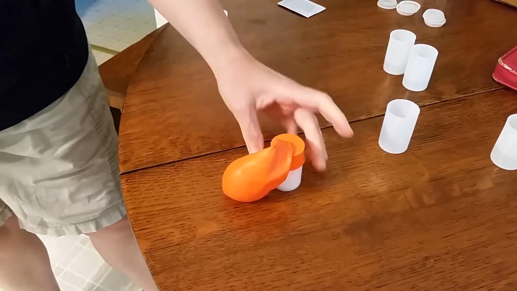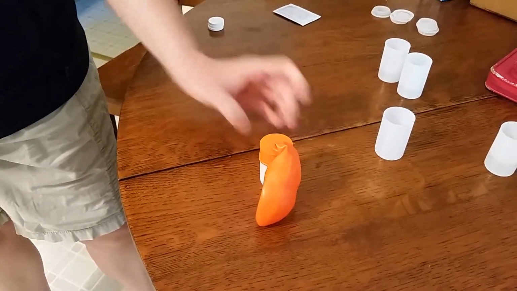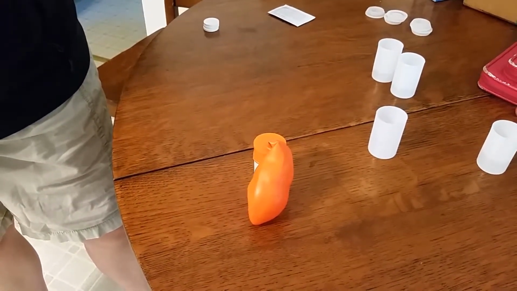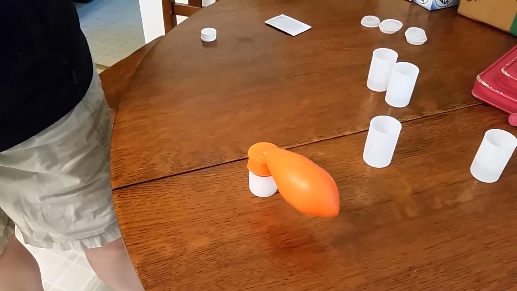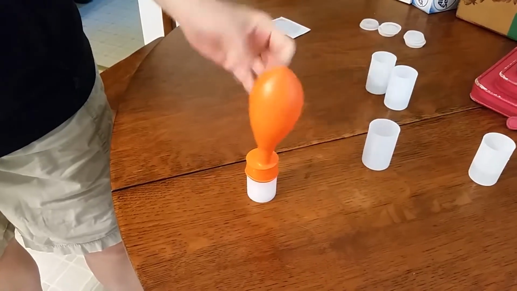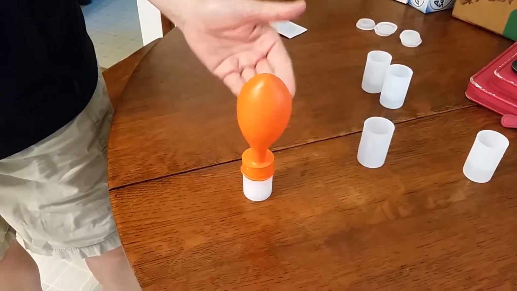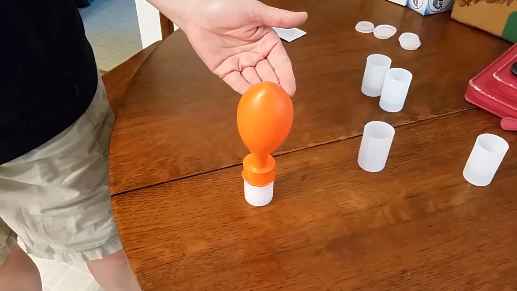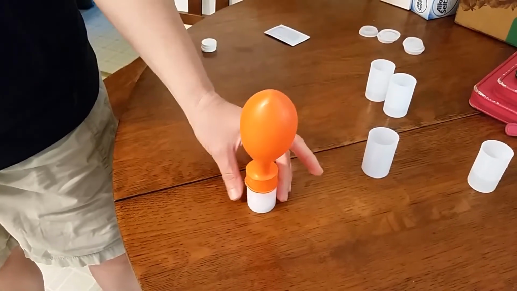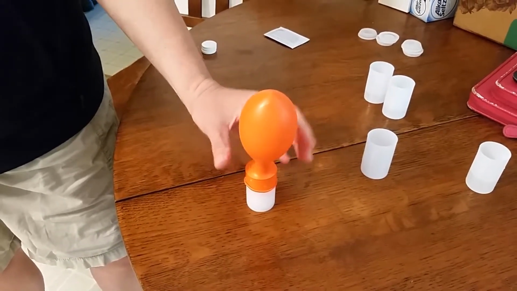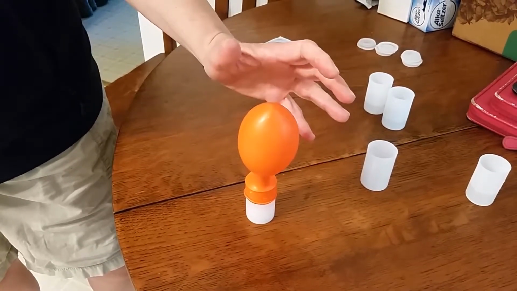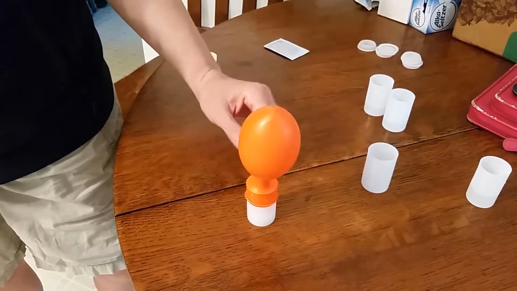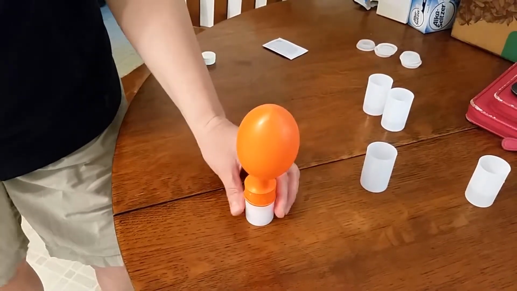As you can see, the balloon is starting to expand. And that's evidence that we're actually capturing the gas. And as you can see, the volume of our balloon is increasing, okay? So we've got gas particles that are escaping into the balloon, and the balloon is expanding, so we're increasing the volume. Pretty good, okay?